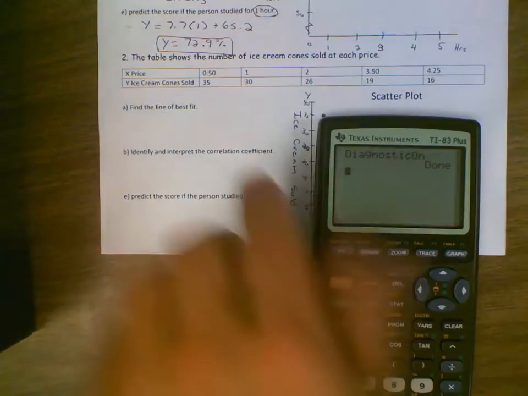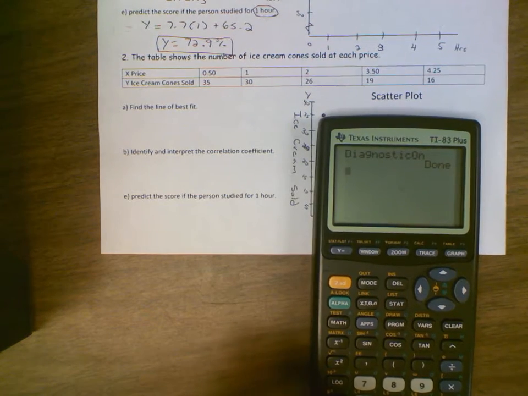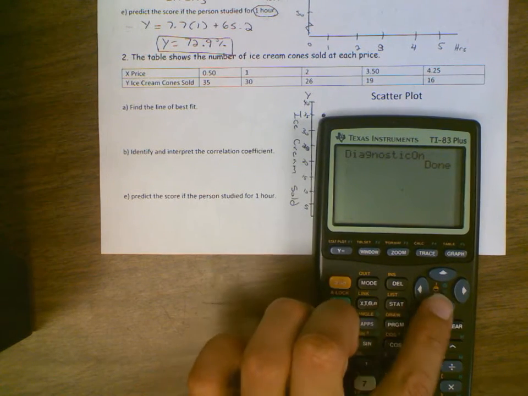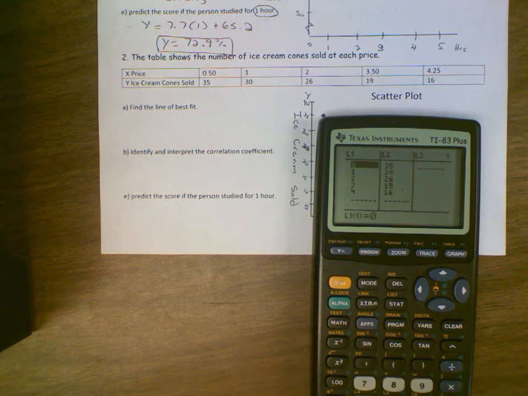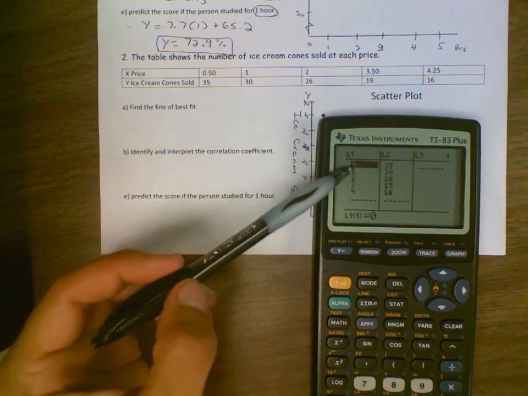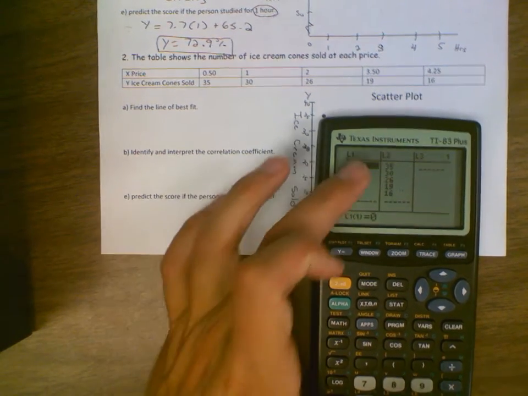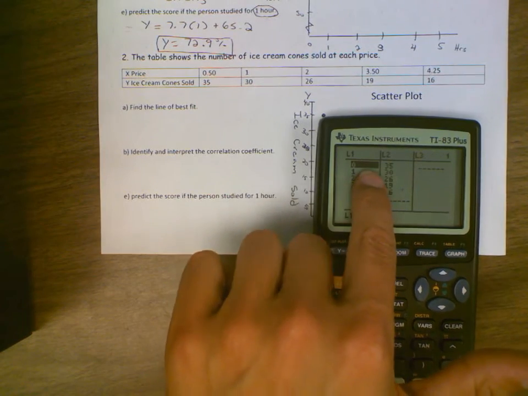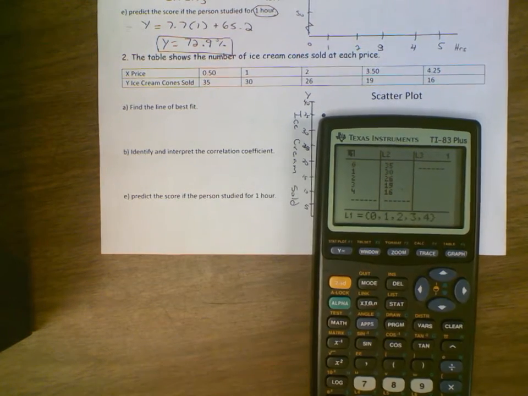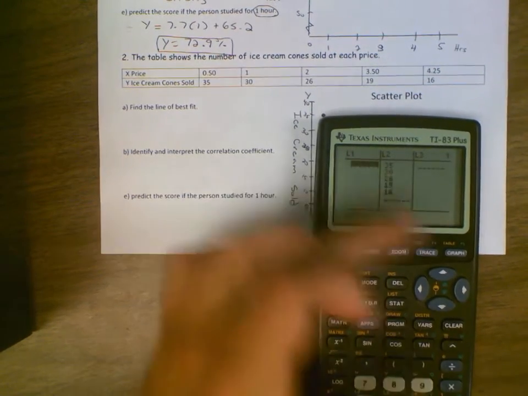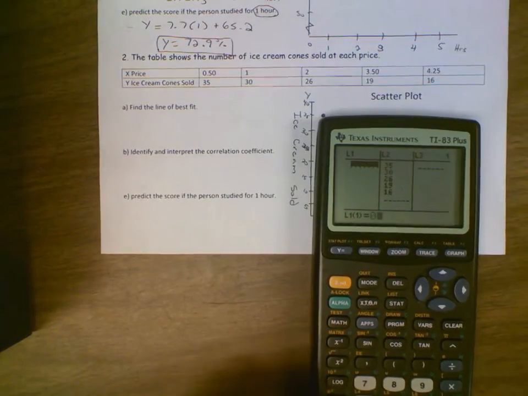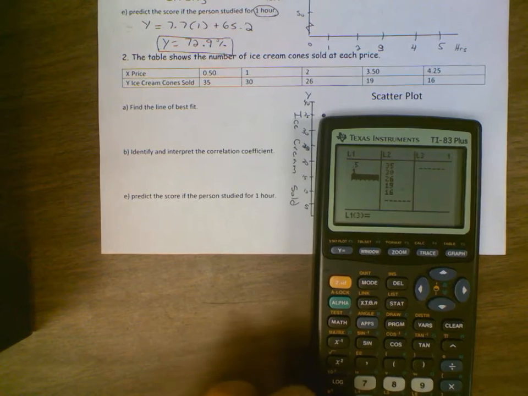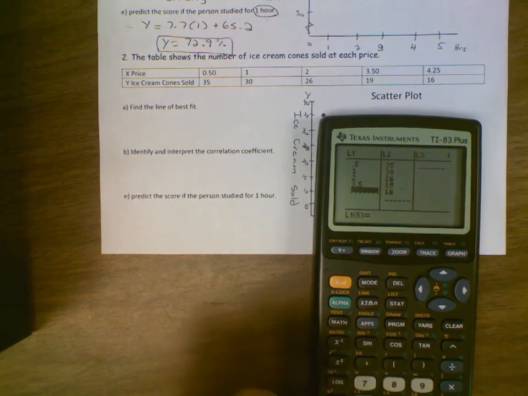Now we can enter the data into our calculator. So to get the data into our calculator, we need to go to stat, once again, which you'll find to the left of the cursors. Then click enter to go into edit. And then you'll notice I have data already in my calculator. The Y's are correct, but the X's are not correct. So in order to remove data from your calculator, you can move this little cursor bar over L1. You can hit clear and then hit enter, and it'll clear that entire column for you. And then you just need to type in these numbers. So 0.5, 1, 2, 3.5, and 4.25.